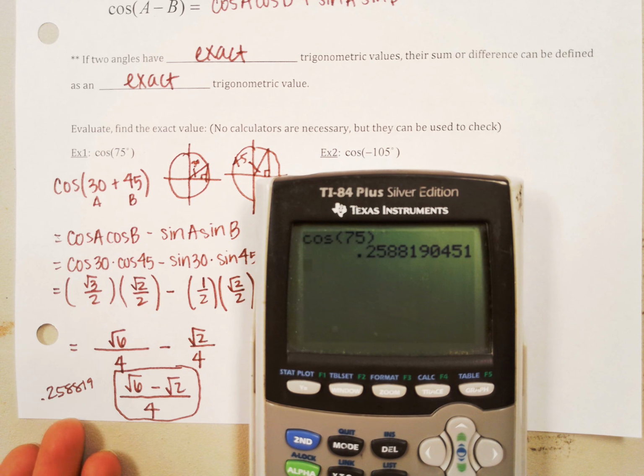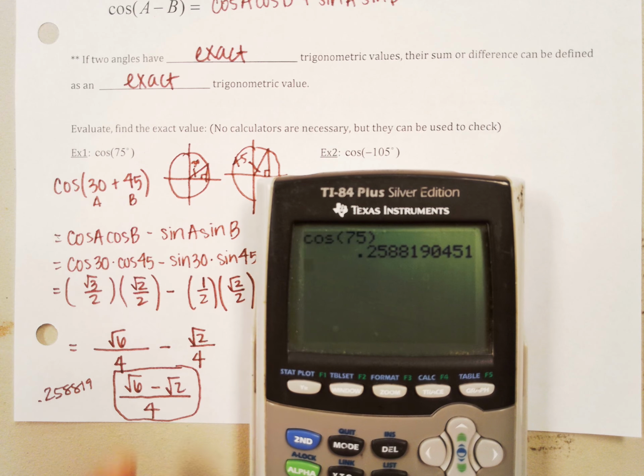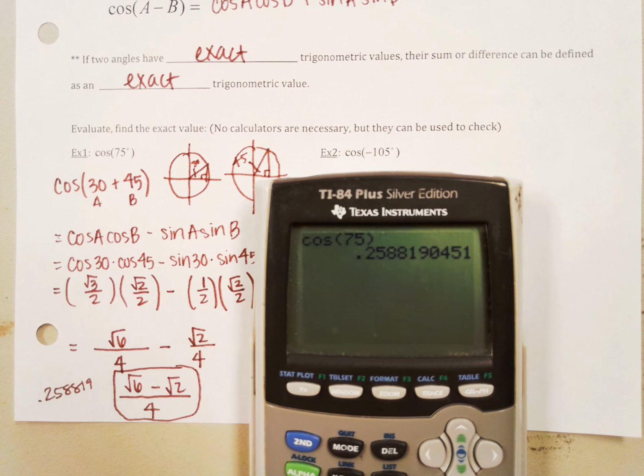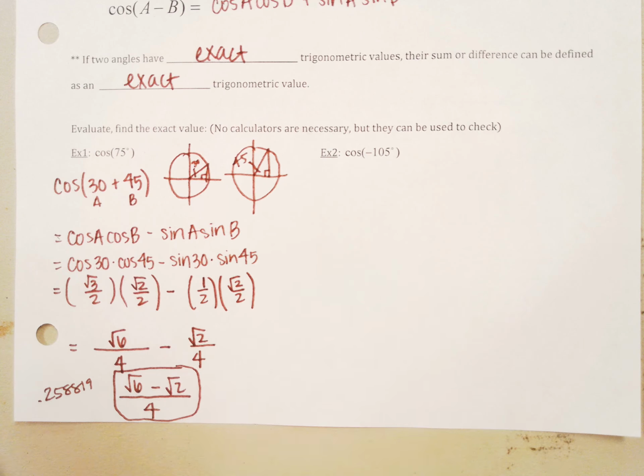We get 0.258819, and so on and so forth. So yeah, we did our calculation right. We get our exact value of the cosine of 75 degrees. It's kind of cool that even though this isn't on our unit circle, we can break it apart into things that are on our unit circle, and we can come up with an exact value.